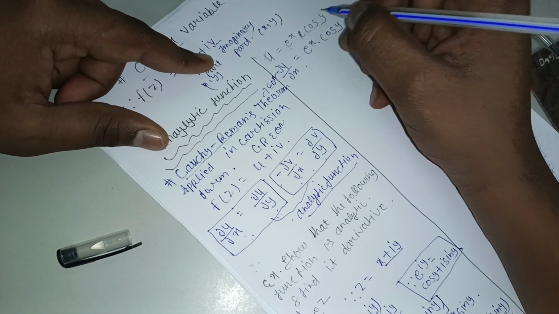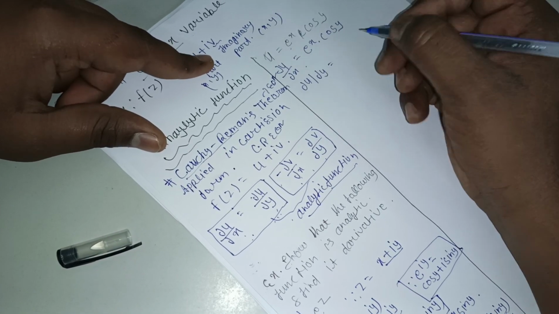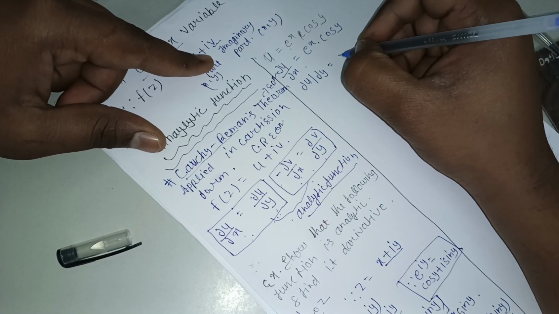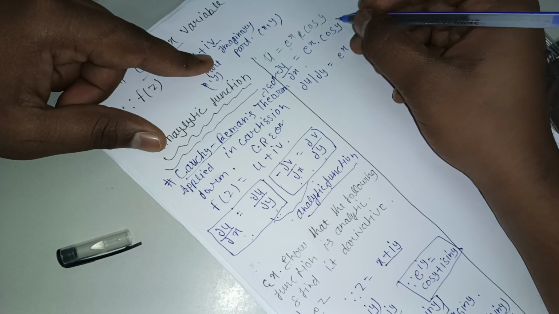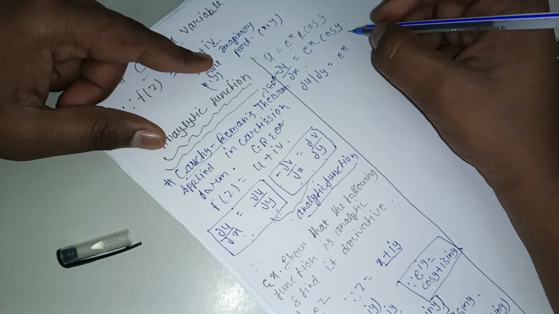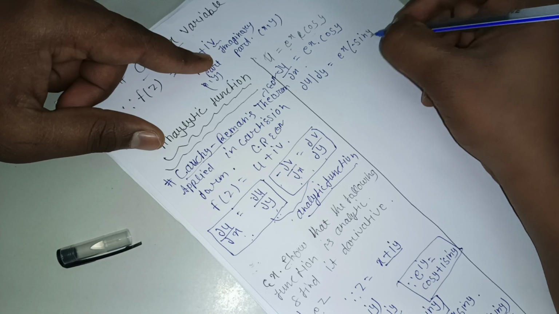So there will be no change. Now del u by del y: e to the power x as it is, cos y differentiation is minus sin y. So minus sin y.